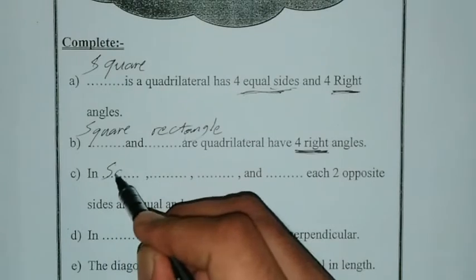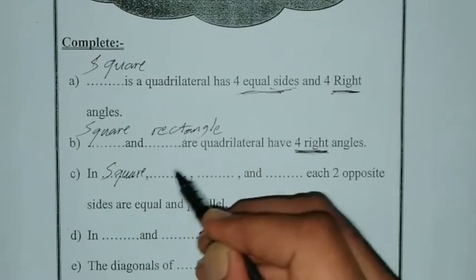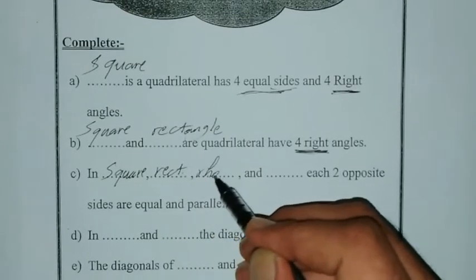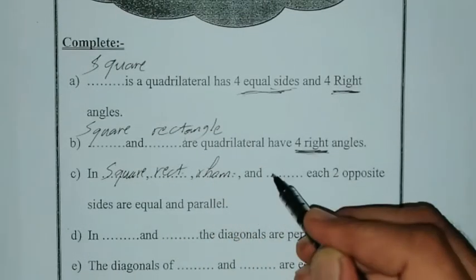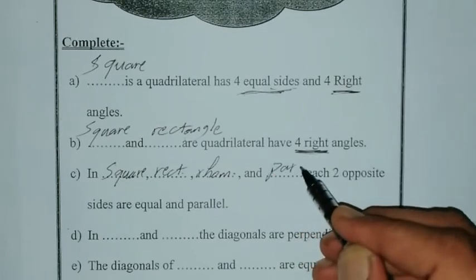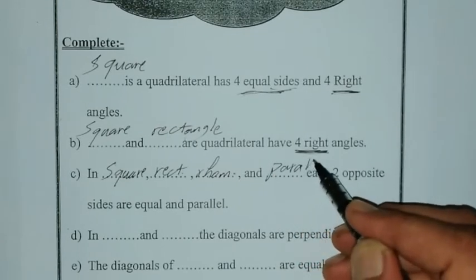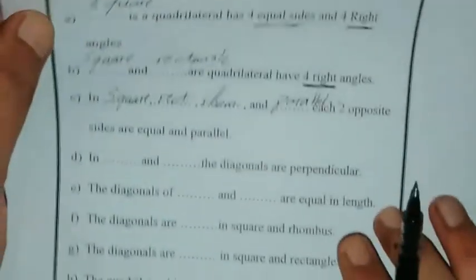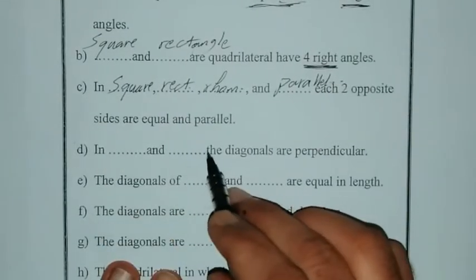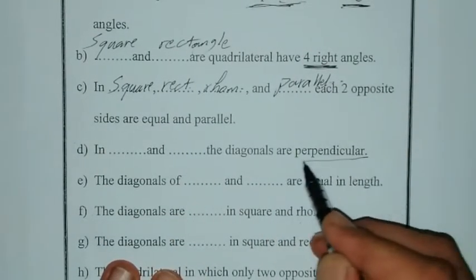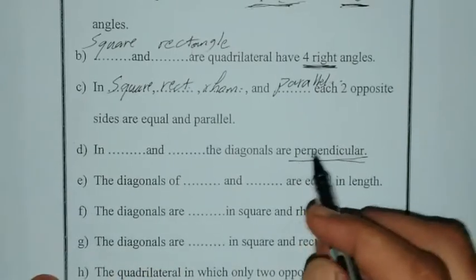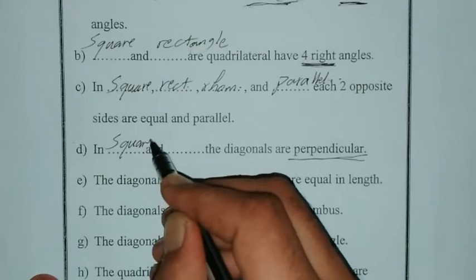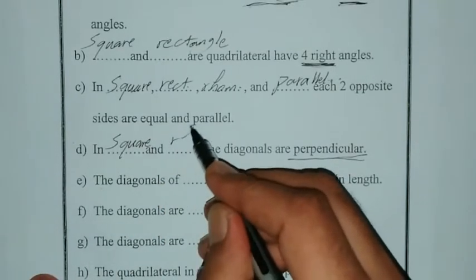Square, rectangle, rhombus, parallelogram. In what and what are the diagonals perpendicular? Square has all the properties, and rhombus.